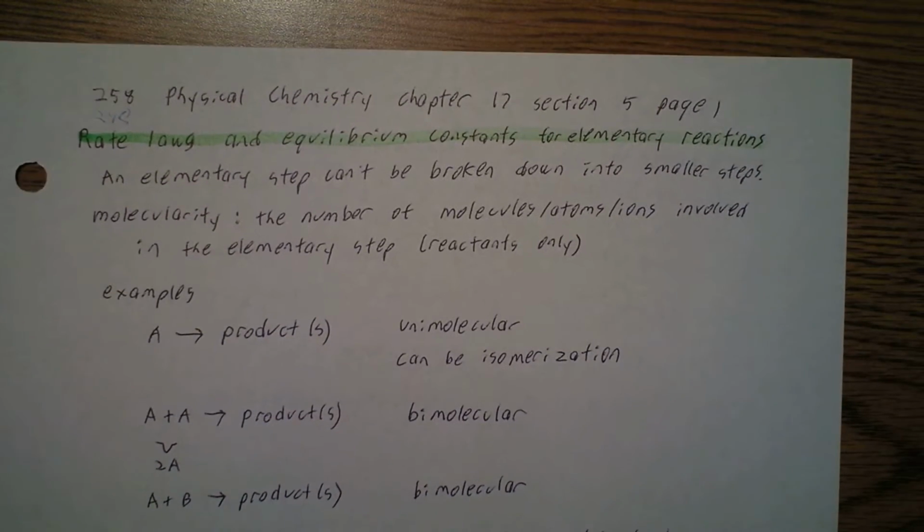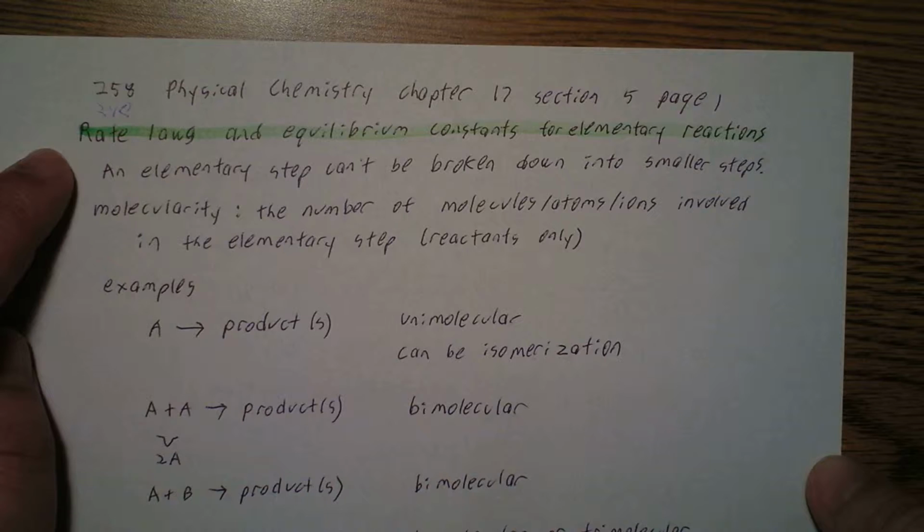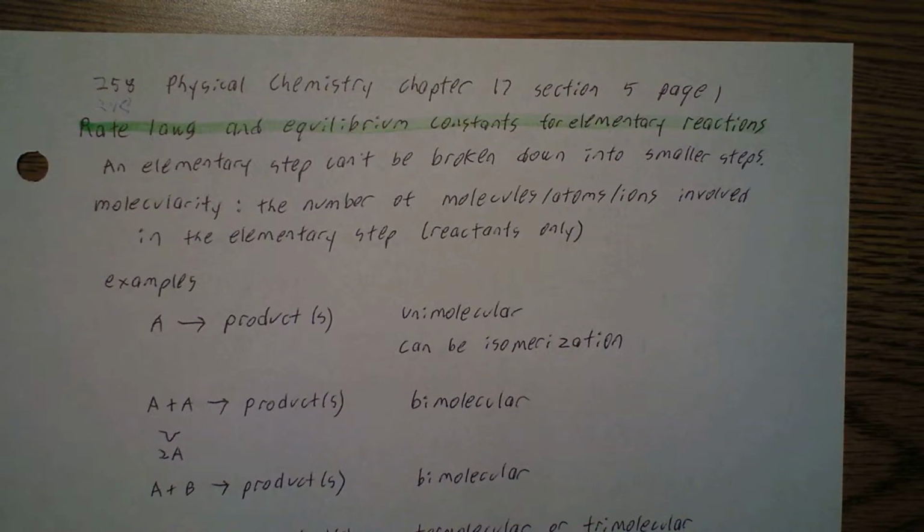Okay, continuing on physical chemistry, chapter 17, section 5. We're going to talk about rate laws and equilibrium constants for elementary reactions. Now remember, we said before, an elementary step is one that can't be broken down into smaller steps. Now let's define molecularity. That's the number of molecules, atoms, or ions involved in the elementary step.